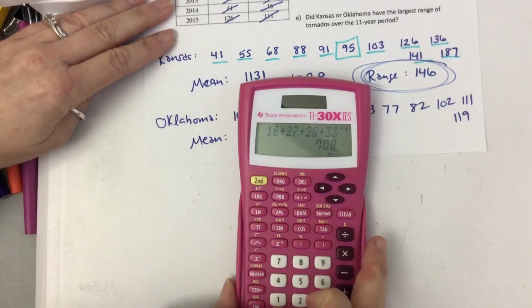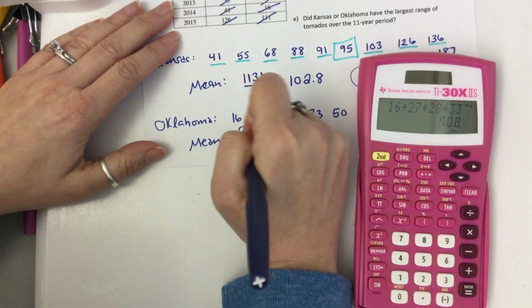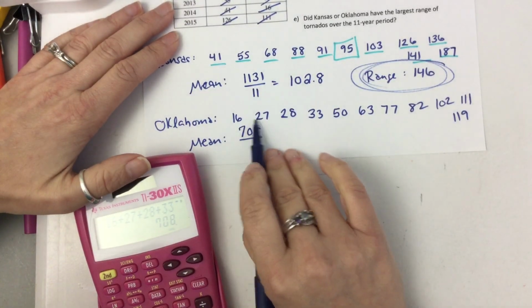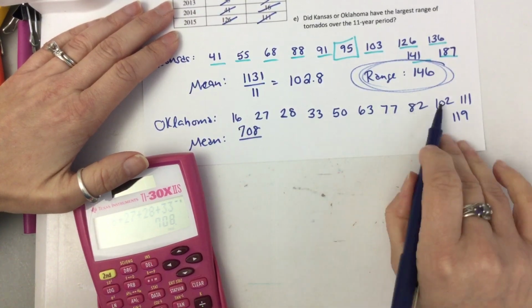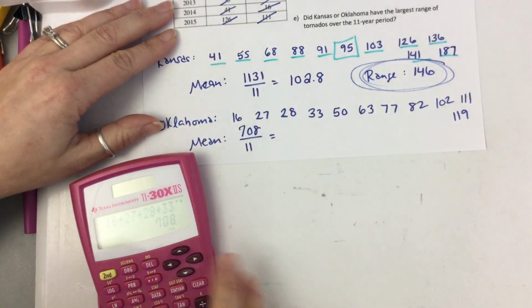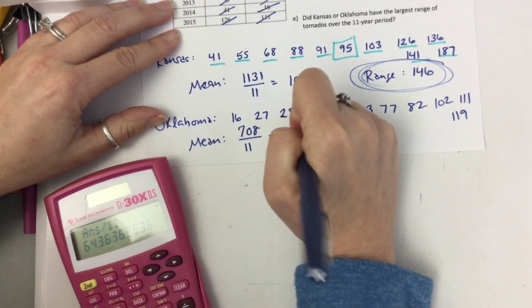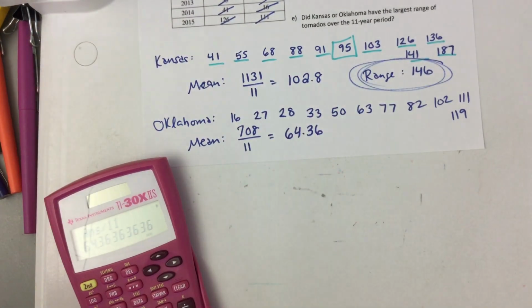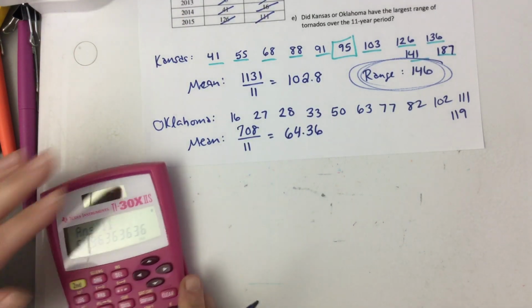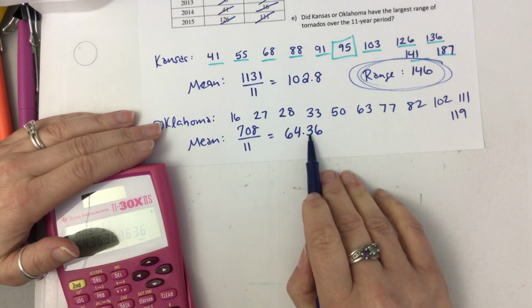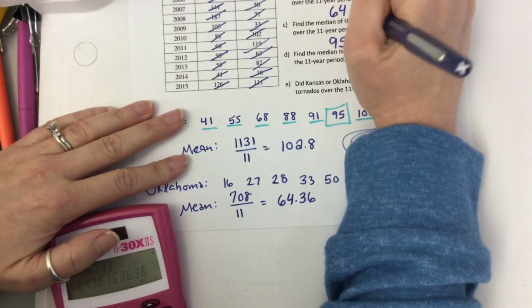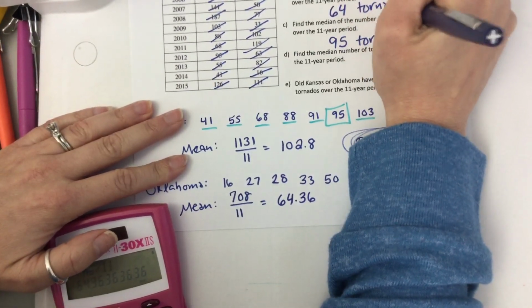There we go. Okay, so I added them together. Hey, 708 divided by 11. So if I take 708 and divide it by 11, I get 64.36. Now it says to round it to the nearest whole number. We studied rounding in this class. Remember the 3? That's not big enough to bump it to a 65. So the mean is 64 tornadoes.